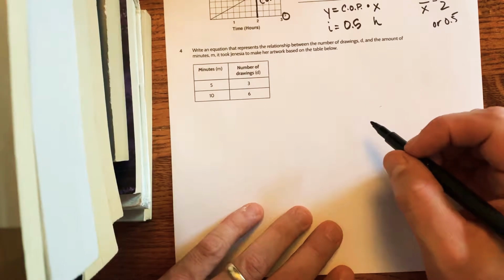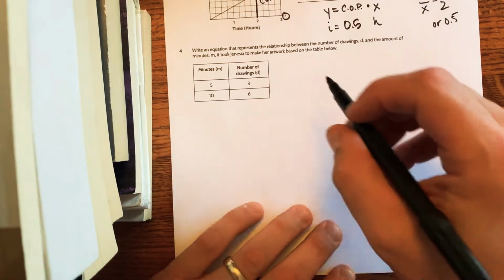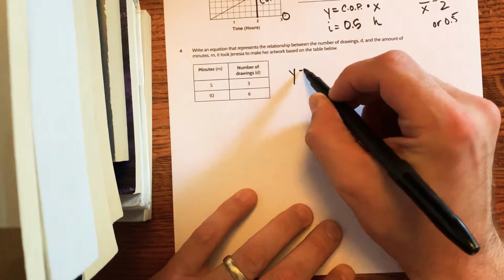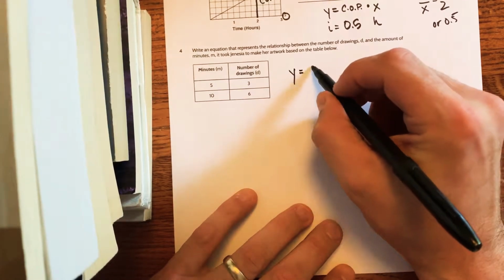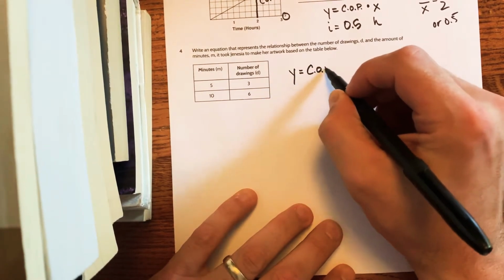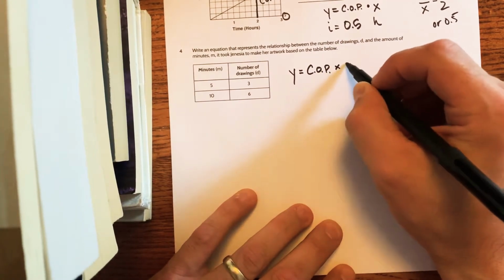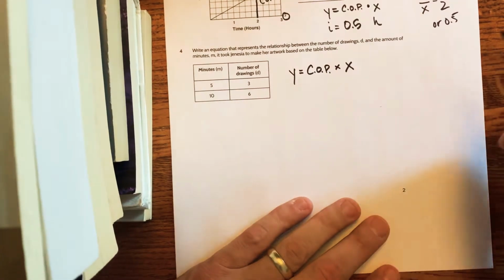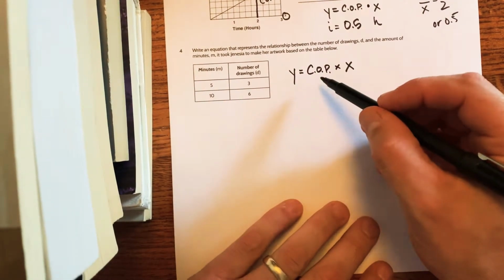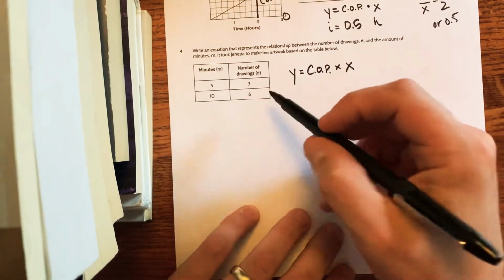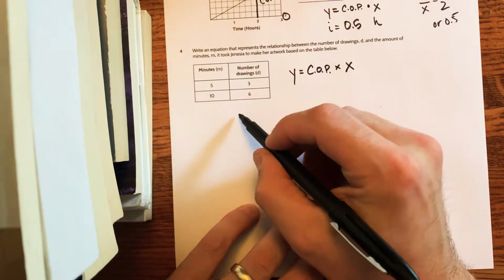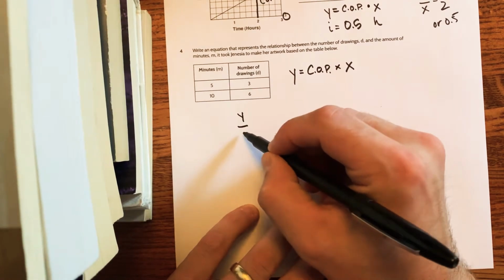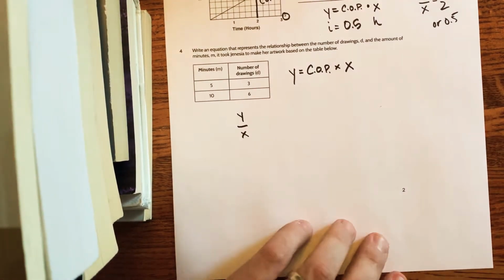Okay, if I'm going to write an equation, the first thing, well, remember, we usually write equations like this. Y equals, and then whatever the COP is, times our X. It's a little confusing with all these X's. If I want to find my COP, the easiest way for us to do that is we can take a Y value and make a fraction. That'll be our numerator, and our X value, that'll be the denominator.